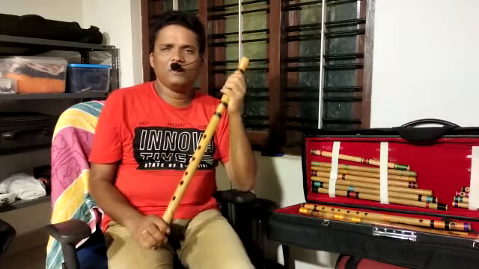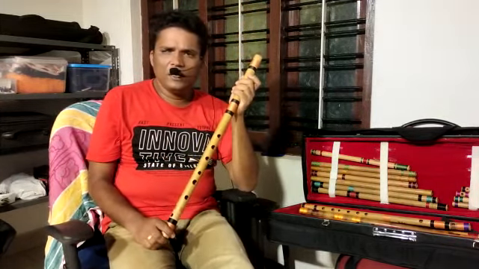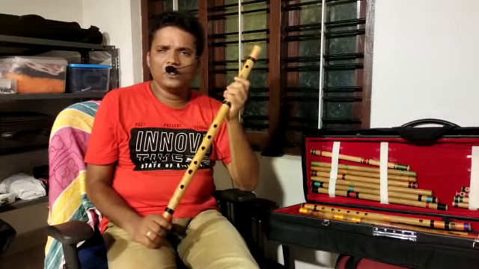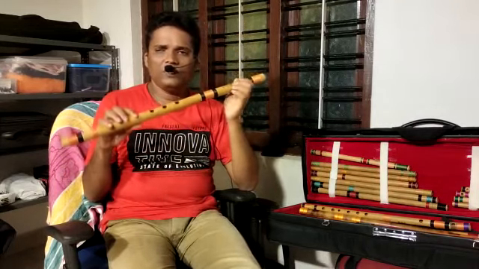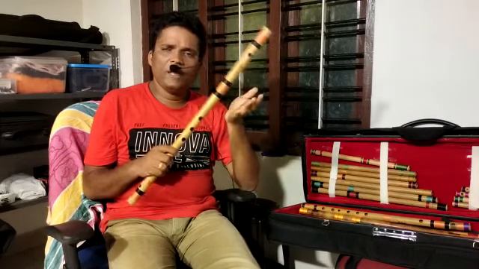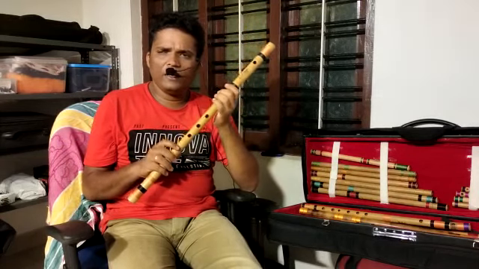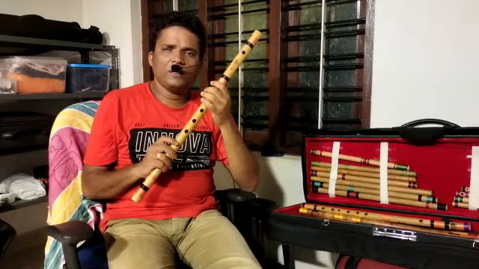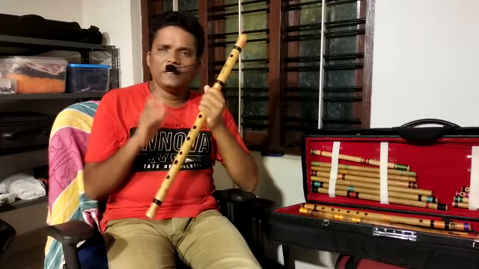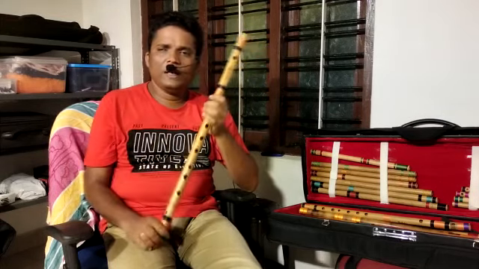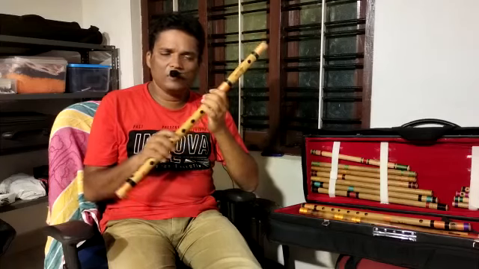We can start Hindustani studying with this G flute. G flute is the main flute in the bamboo flute family. Its tone is quite natural, and we can play very soothing music on this instrument.